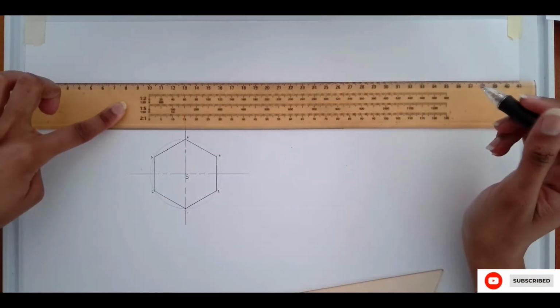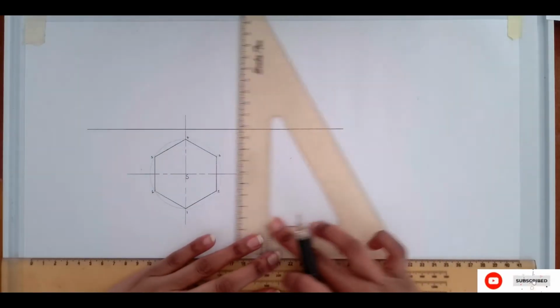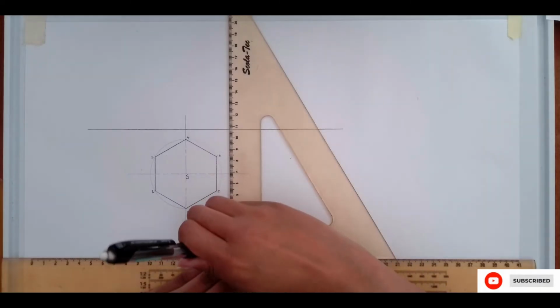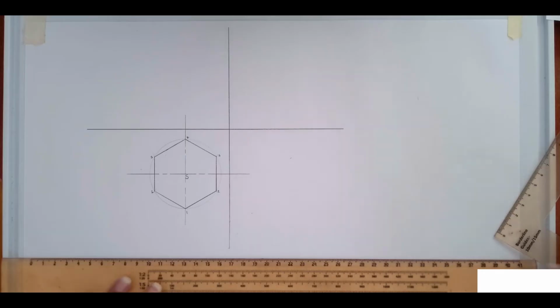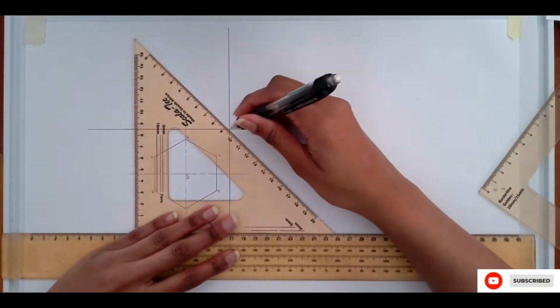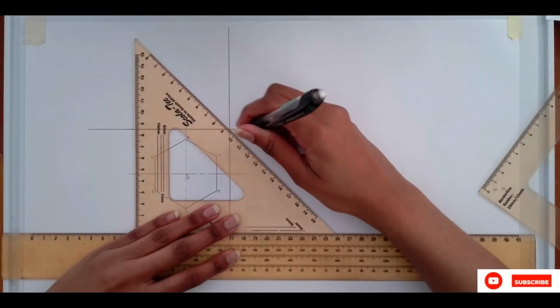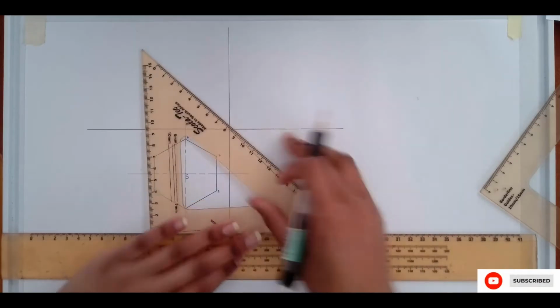Once the hexagon has been labeled, you're now going to draw your two XY lines, your horizontal XY line and your vertical XY line. Then you will also draw a 45-degree line so that you can project your points when you draw the left view.